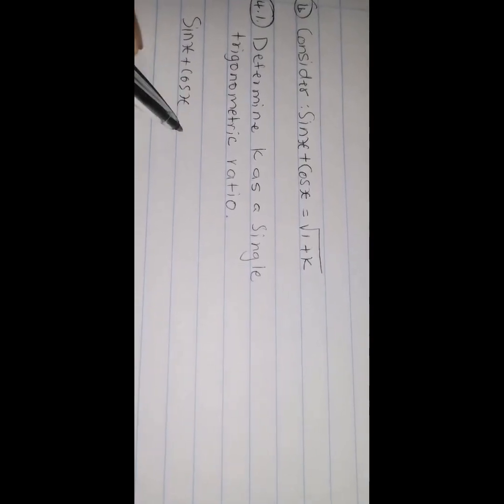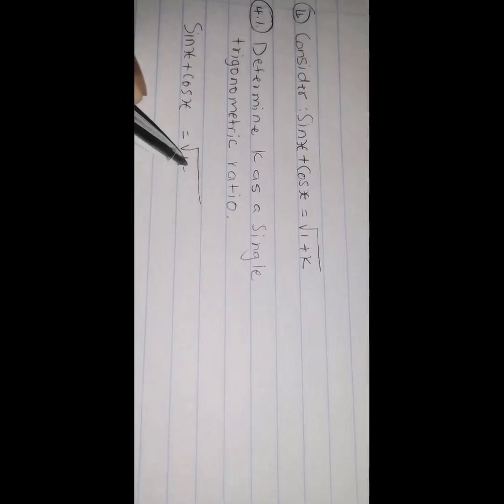Here we have sin x plus cos x equal to the square root of 1 plus k. How can you solve for k? We have a square root here. We need to eliminate everything that hinders us from finding the value of k. How do you remove the square root? By squaring both sides. Then you're going to be left with 1 plus k.